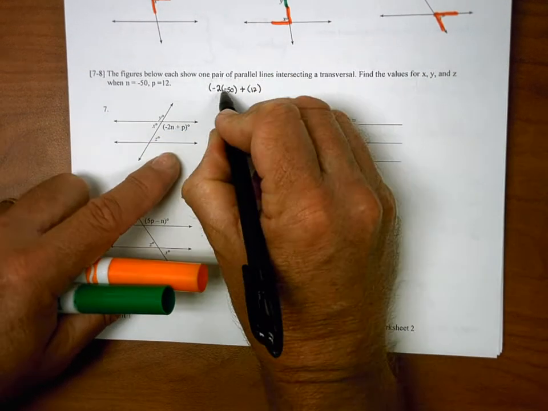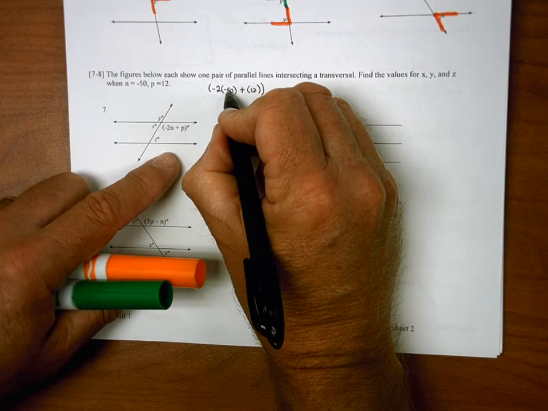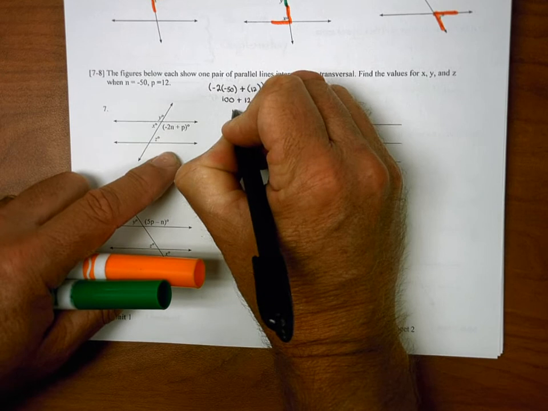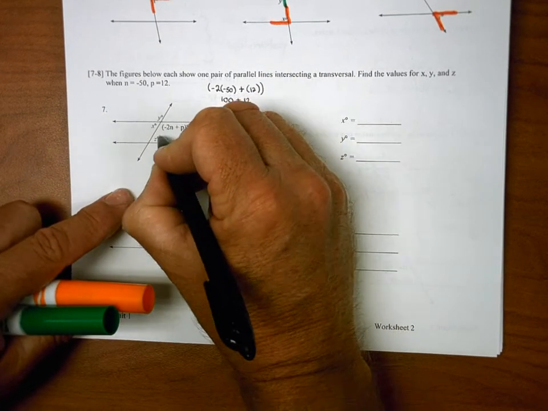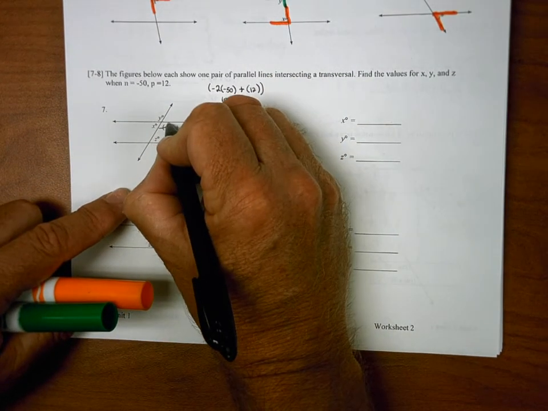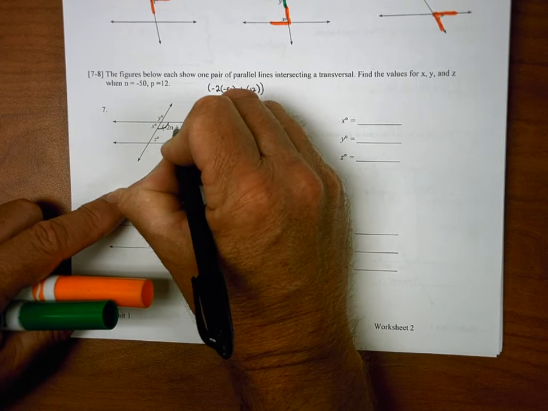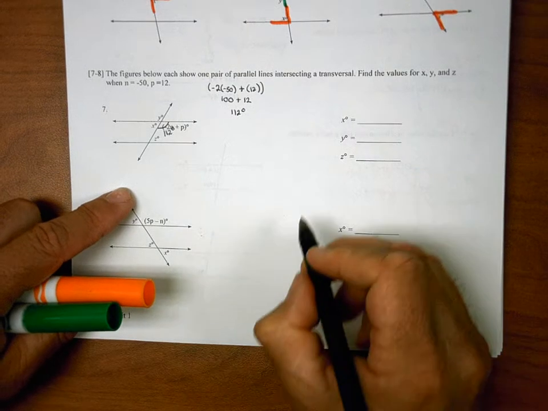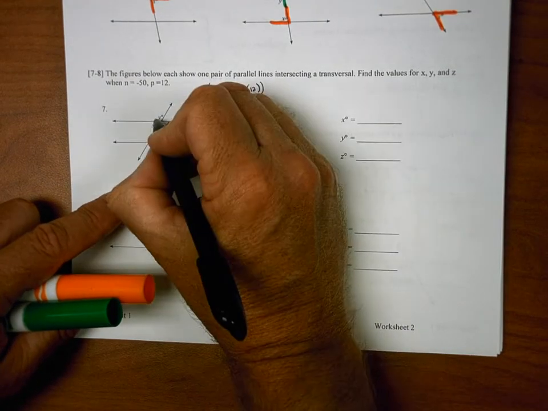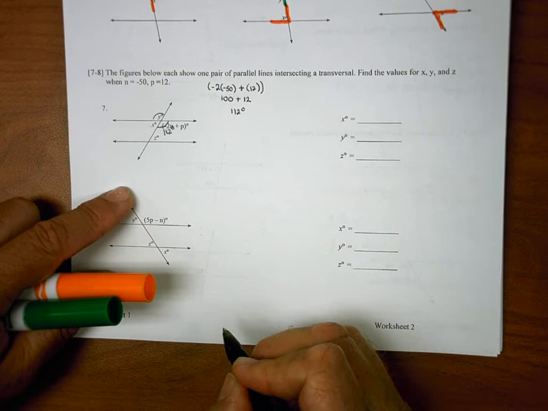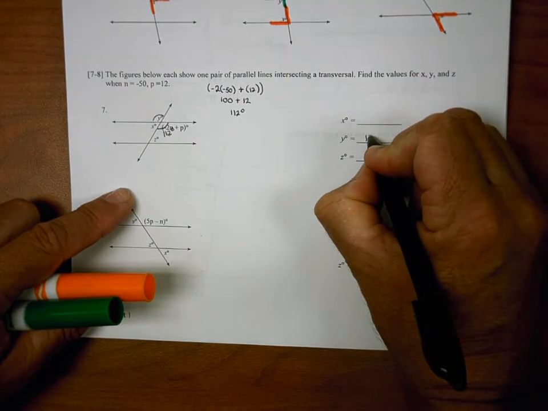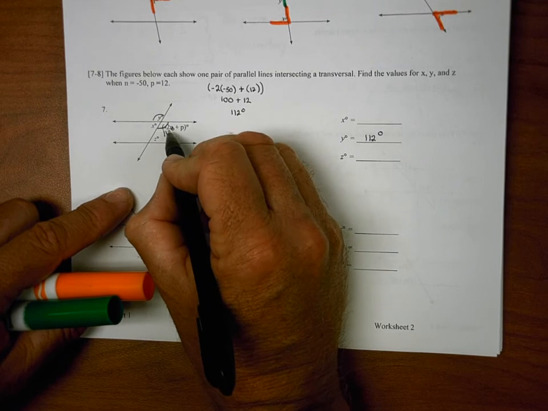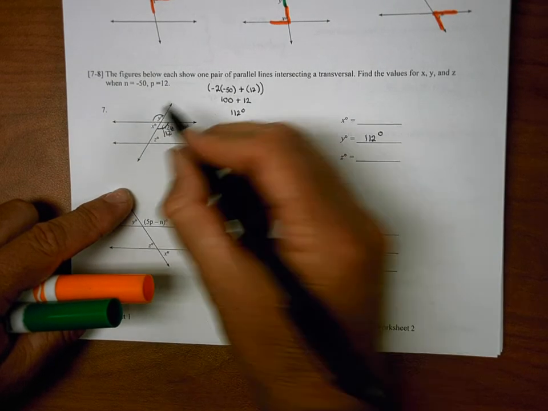So that angle would become negative 2 times negative 50, which is positive 100, plus 12, so that's 112 degrees. Okay, so this angle right here that is denoted by the expression negative 2n plus p is going to be 112 degrees. Well, if that angle is 112, that means the y angle right here has to be 112 as well. The reason y would have to be 112 is because y is a vertical angle with this angle right here, which we figured out to be 112.